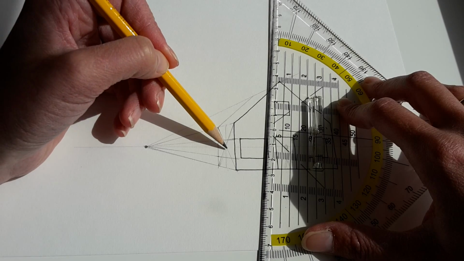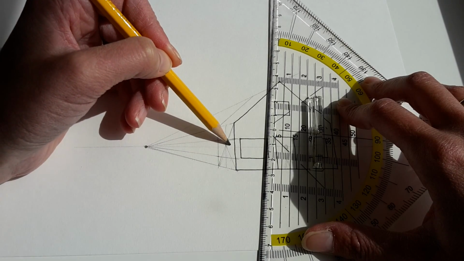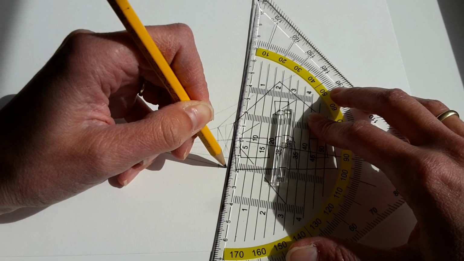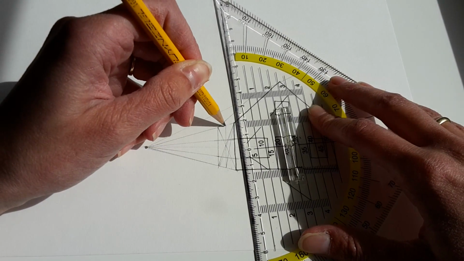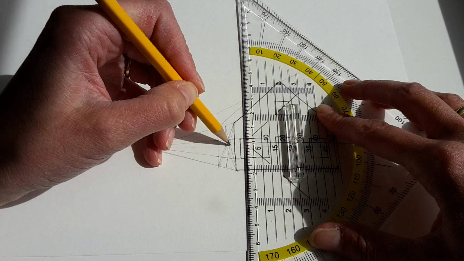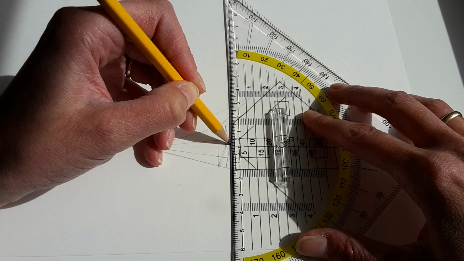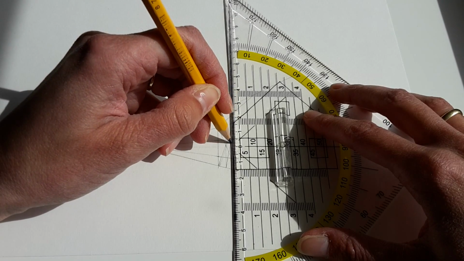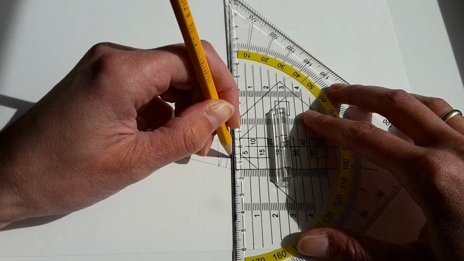And then I will find the center point of this area, just because I like it. I really like constructing these perspectives.